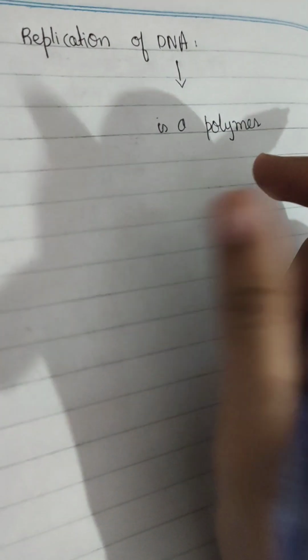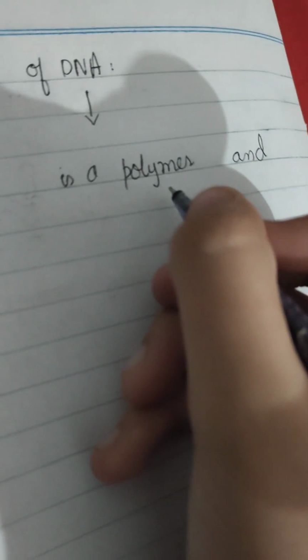Polymer means a compound or substance-like object that is made up of two or more monomers. So DNA is a polymer, and a polymer is made up of monomers. The monomer is the nucleotide. We'll see later what a nucleotide is and how the DNA is made.